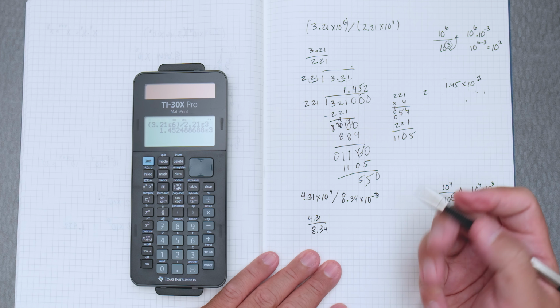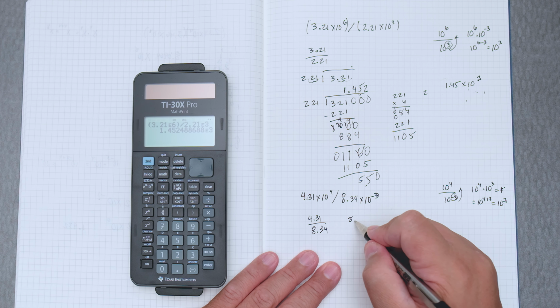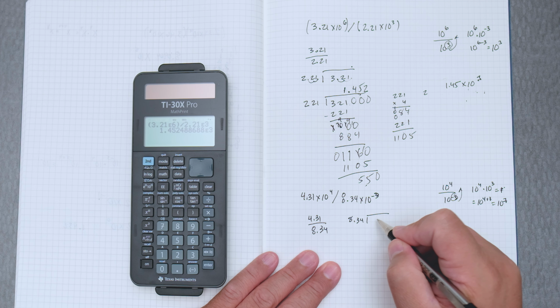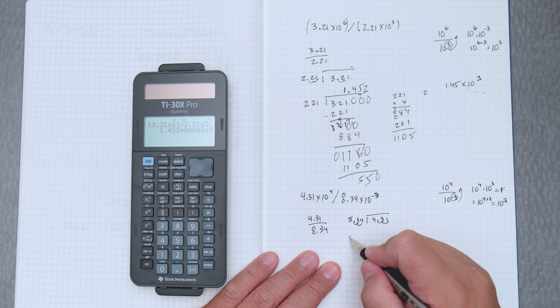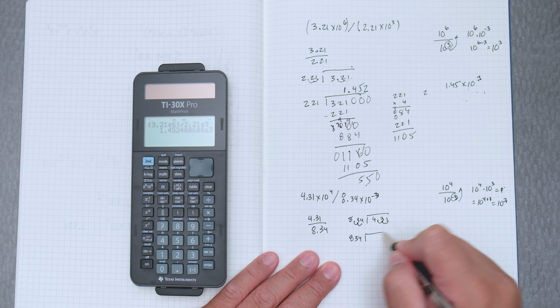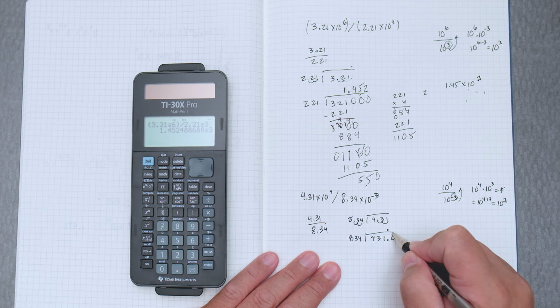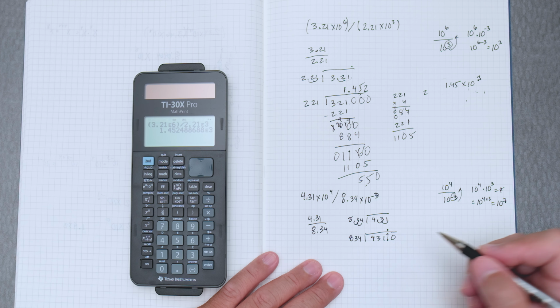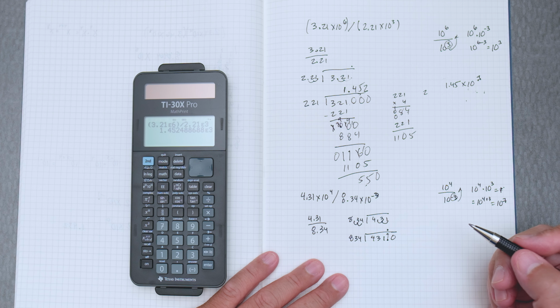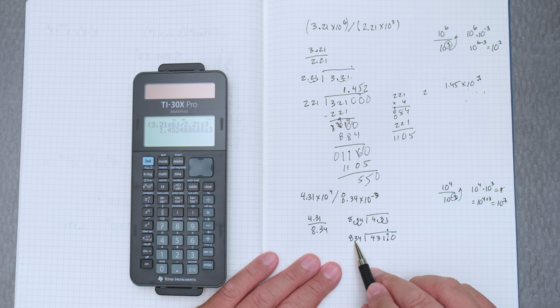8.34. Oh boy. Okay, let's see if we can do it. 8.34 divided by 4.31. Move the decimal place over twice. 834 divided by 431. Decimal place here. We can put a 0 here. Okay. That goes up. So 834 won't go into these 3. We're going to have to go through all these.